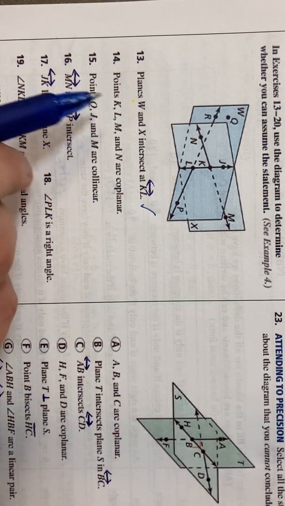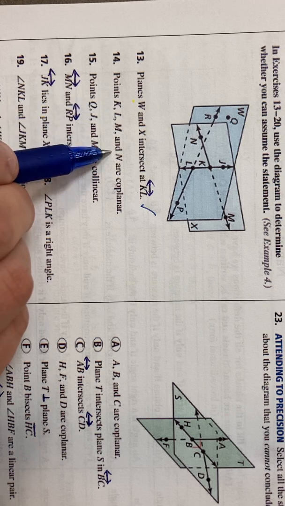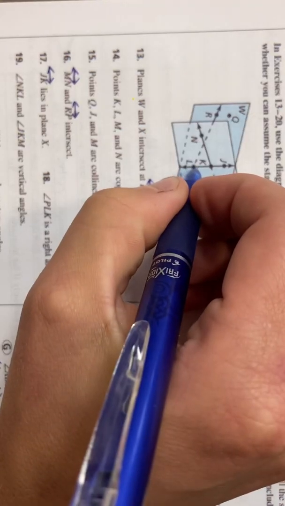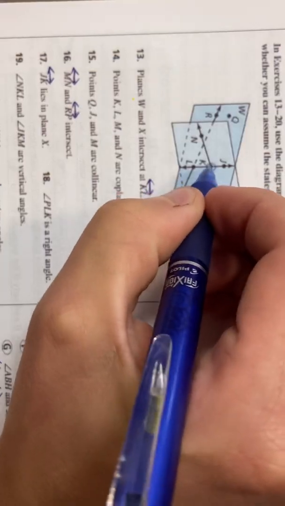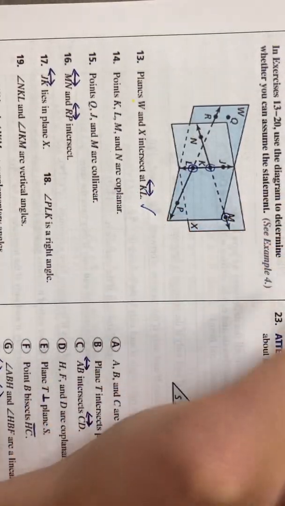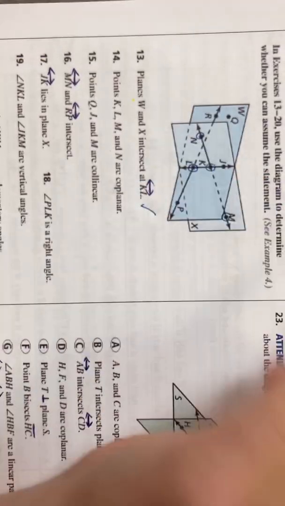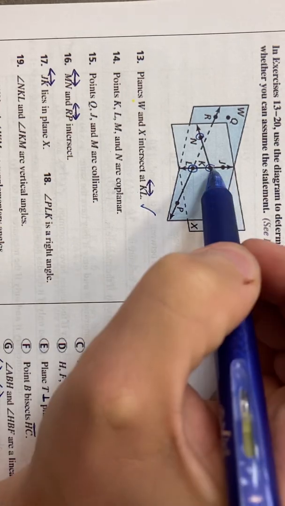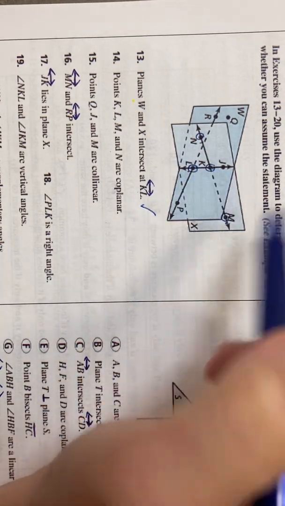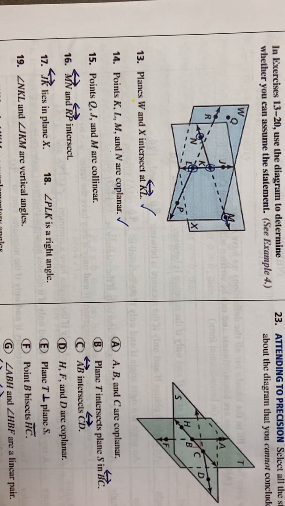Next, can you make the conclusion that K, L, M, and N are coplanar? So K, L, M, and N. It looks like all four of these points are in plane X. So I'm going to go ahead and say, yeah.